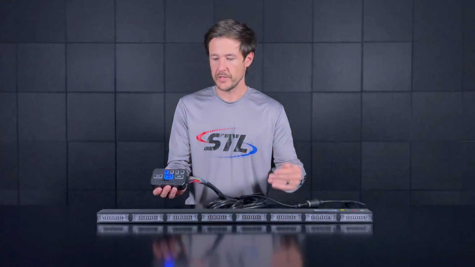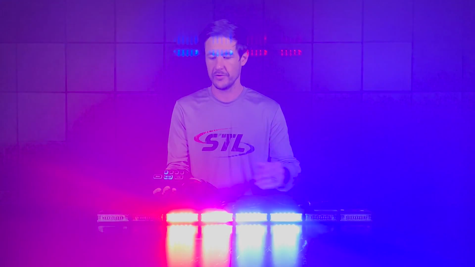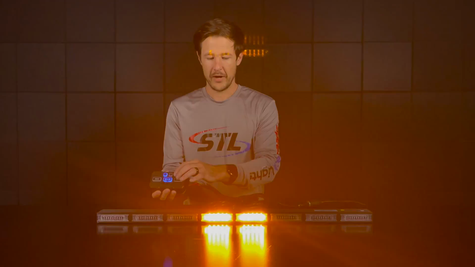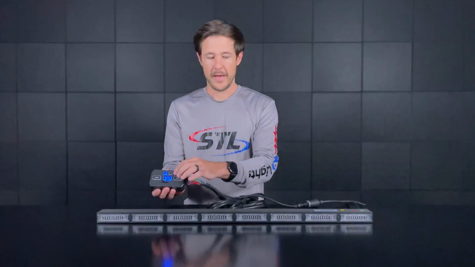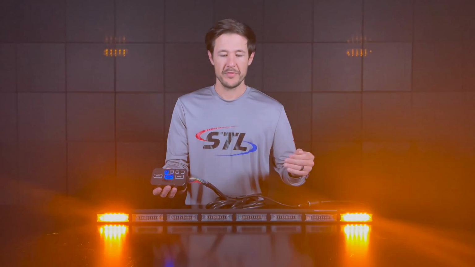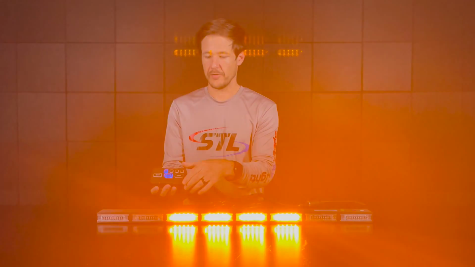Now, past your multicolor patterns, you'll have three patterns in your primary color. So you'll have three patterns in red, blue, that's pattern 1, pattern 2, and then pattern 3. And then you'll have three flash patterns in amber. So I'll have pattern 1 in amber, pattern 2, and then pattern 3. And then it's the same thing for right, left, and left, right as well. And after you get past those flash patterns, you'll be back into your multicolor flash patterns.